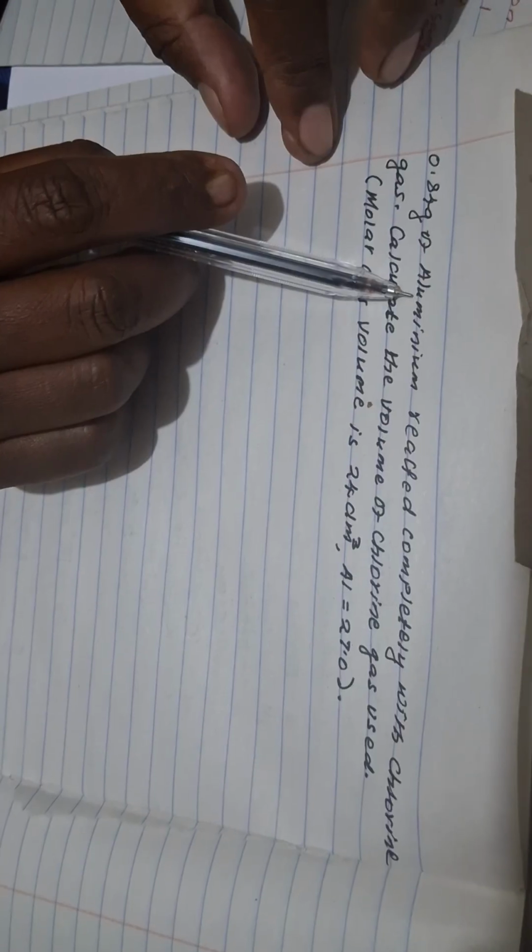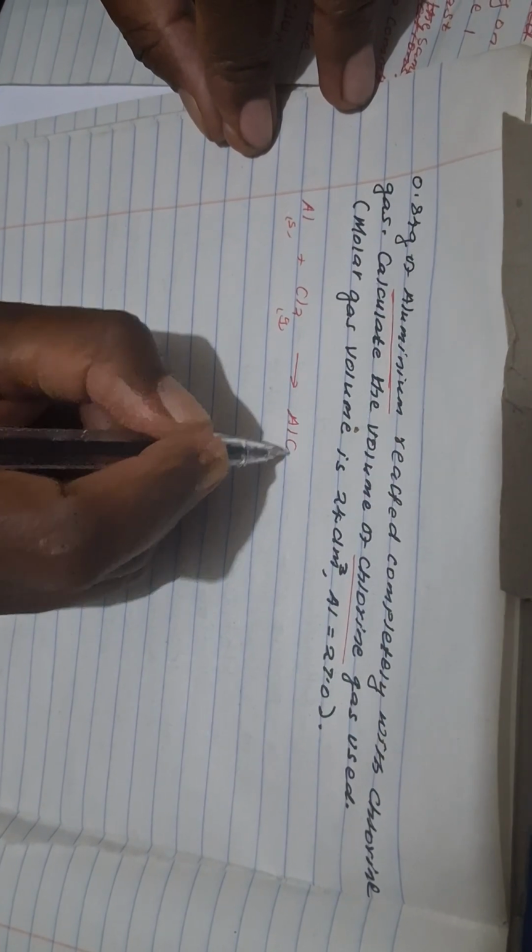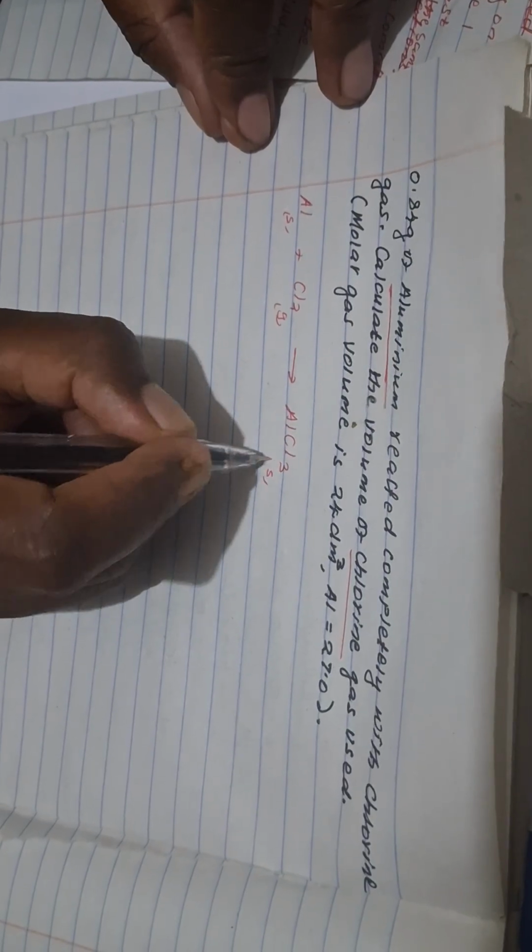Now, to work out this question, we start by writing an equation for the reaction between aluminum and chlorine. And this is the equation. Aluminum, which is a solid, reacts with chlorine, which is a gas, to form aluminum chloride. This is the formula of aluminum chloride.